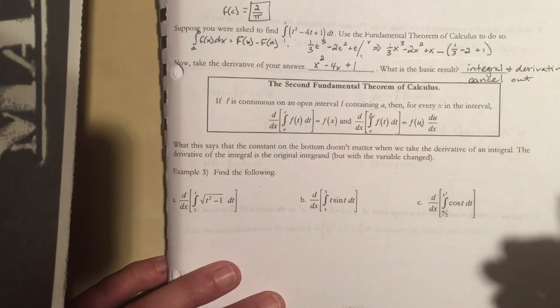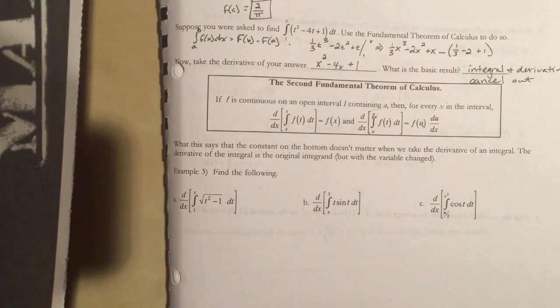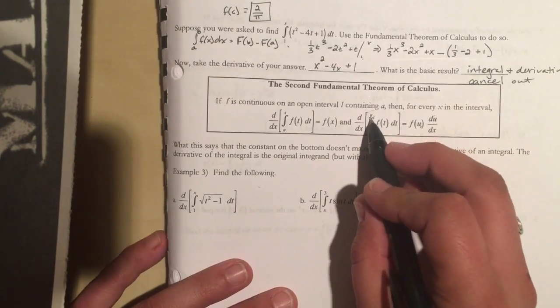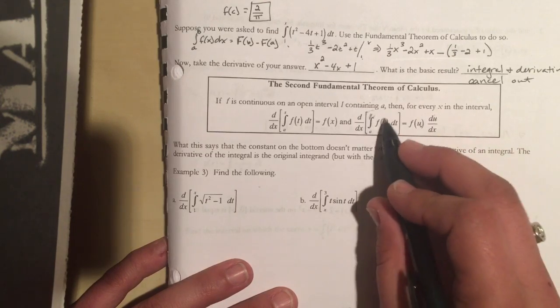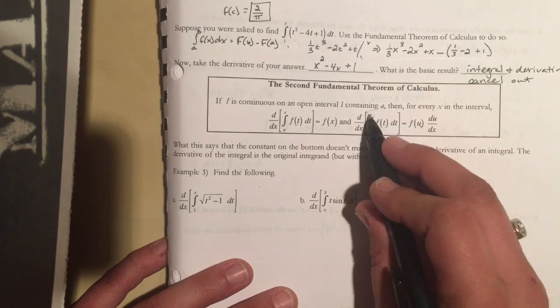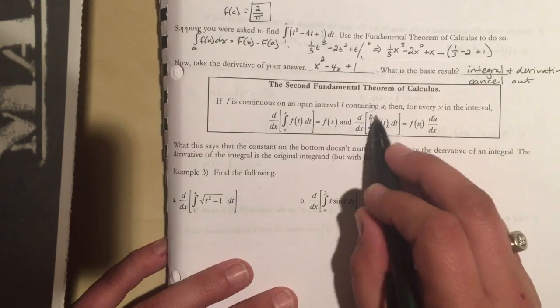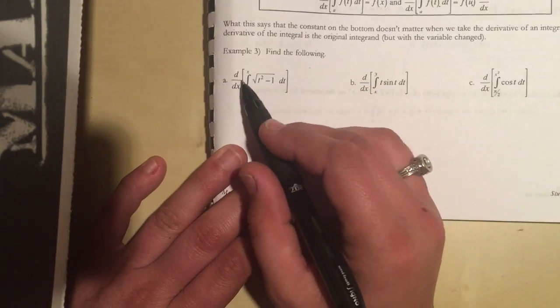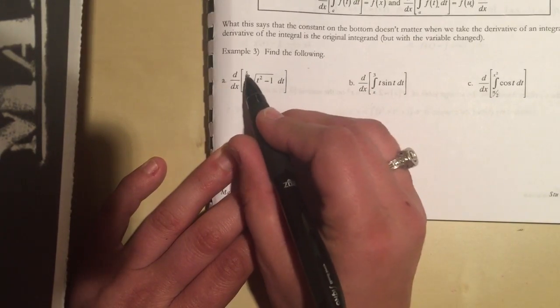So it's a weird thing to look at, but it's really easy, and they ask you about it a couple of times. So we don't care what this a is, but this u, you plug it into the function. Anywhere you see that t, you're going to plug in the u, and then you take the derivative of it and multiply it times that, okay? So let's take a look at this example. So we need the derivative of the integral. Notice it's just an x again.